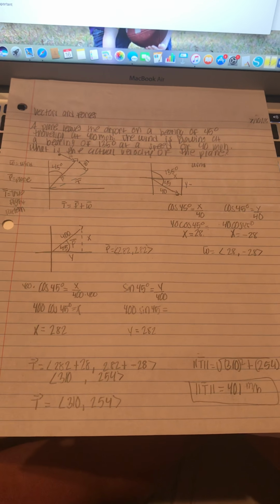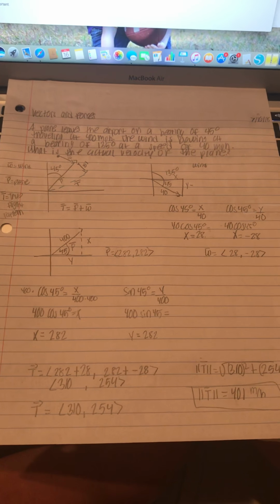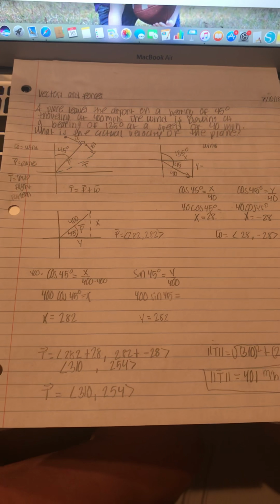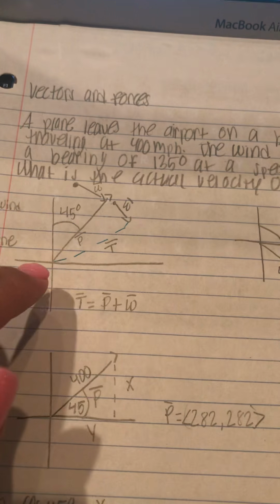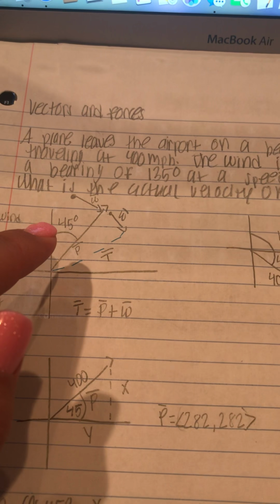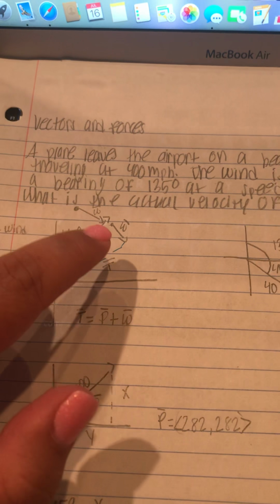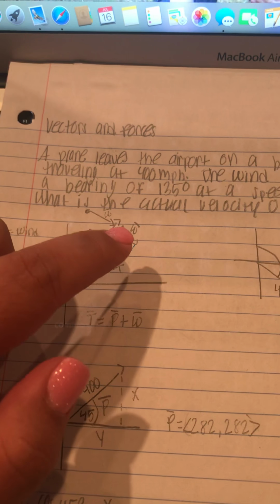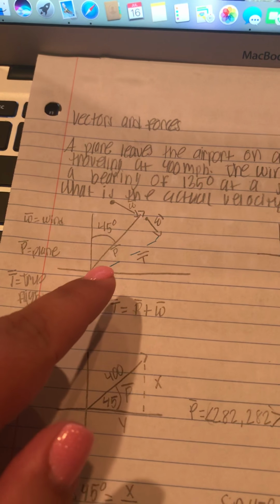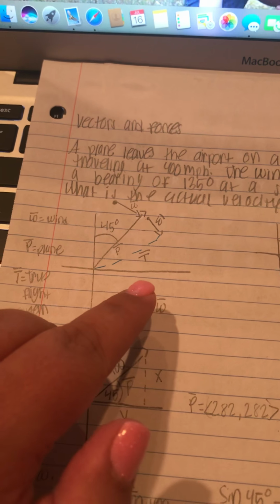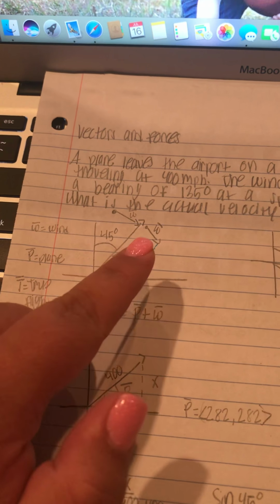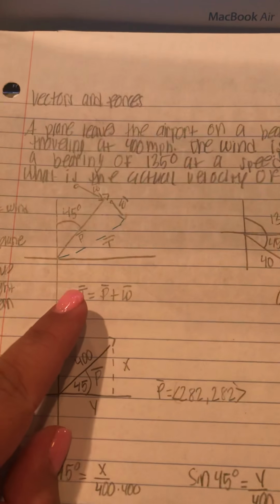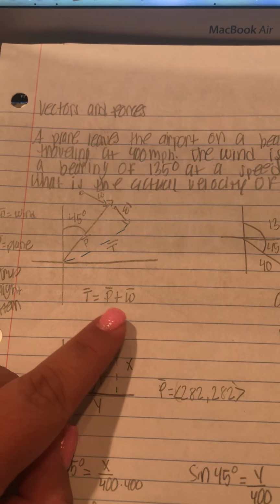So in this problem, we're going to find the actual velocity of the plane. They give us 45 degrees for the plane traveling, which I made a diagram for, and we did 45 right here. Then this is the plane and the wind, with vectors going down. And we took this vector right here, the true flight pattern, and P is going to be the plane. So in this, T vector equals P vector plus W vector.